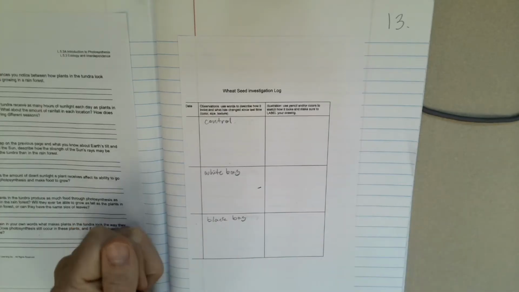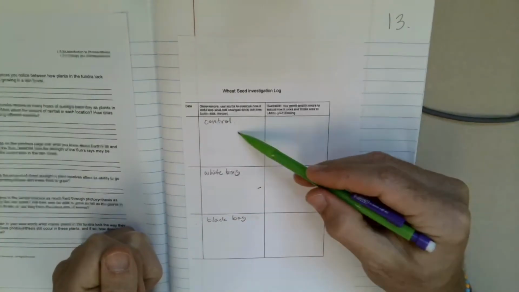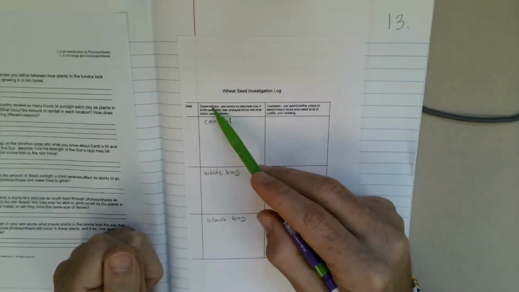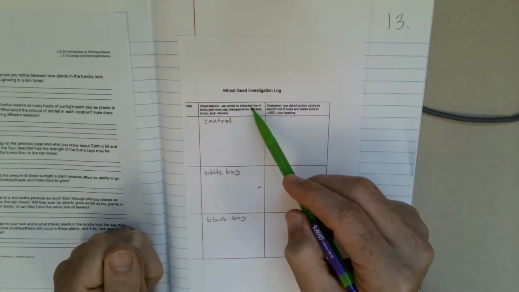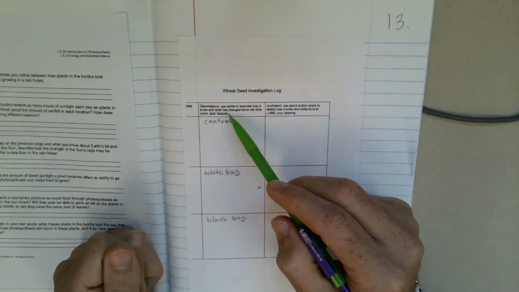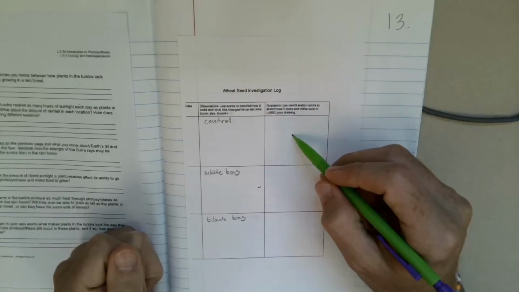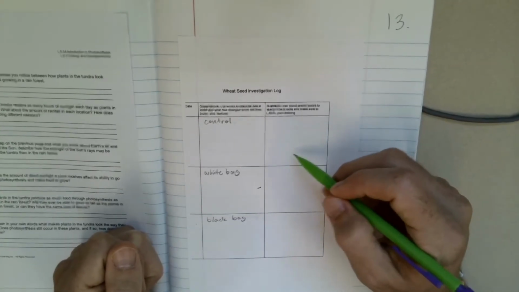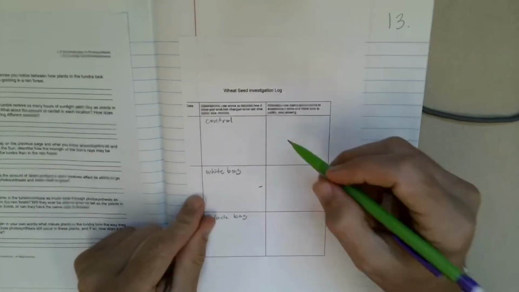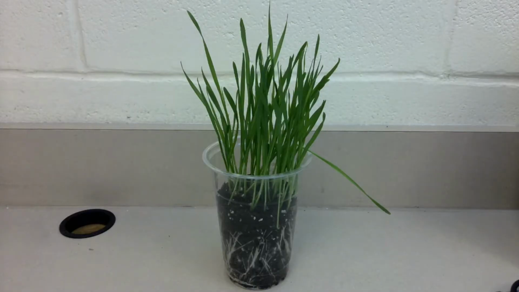So as we move forward, in these boxes, you are going to be writing observations. You're going to write down words to describe how it looks and what has changed since last time. And over here, you will be drawing, sketching out or illustrating what you see. This is our first group, the control group.